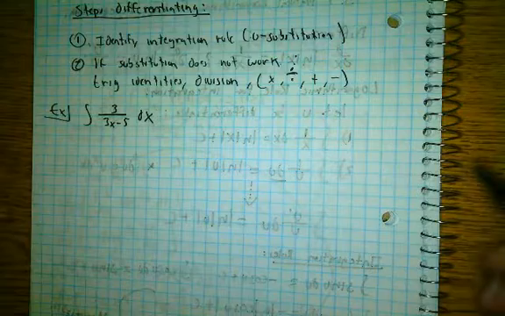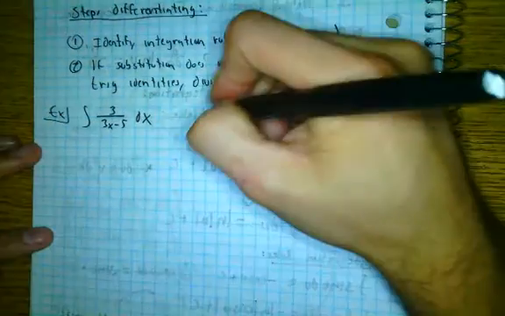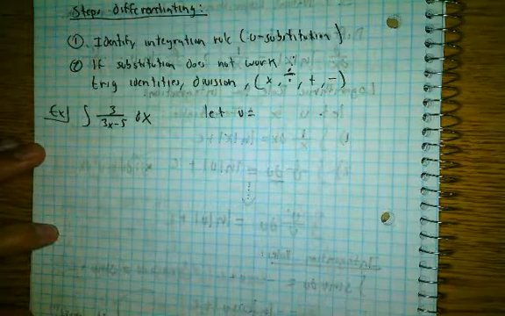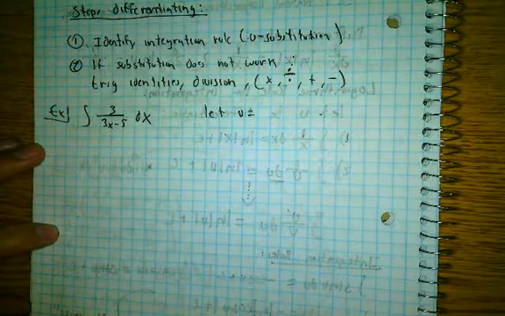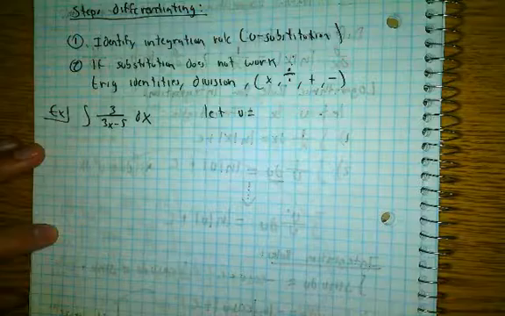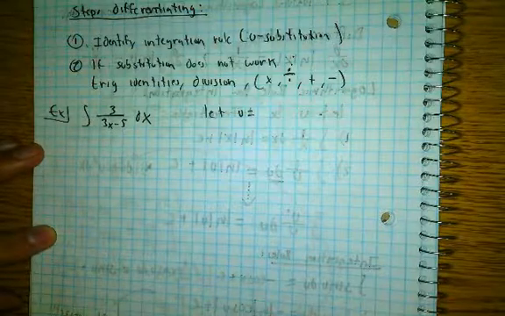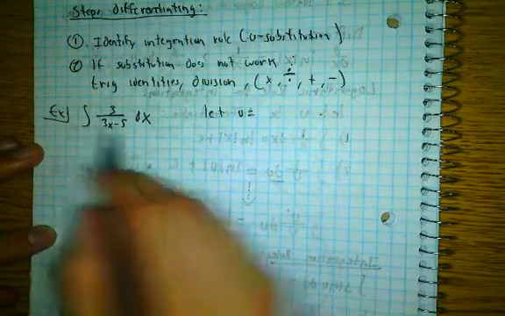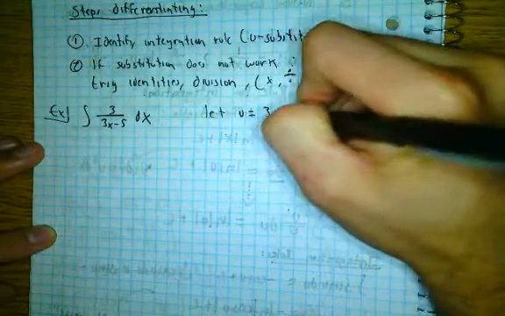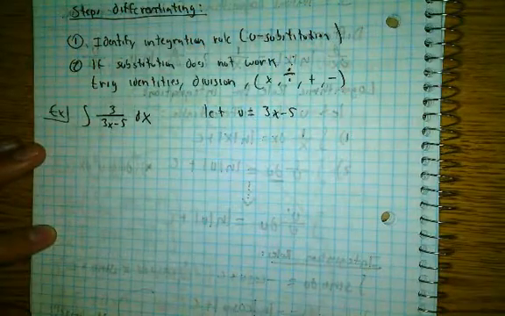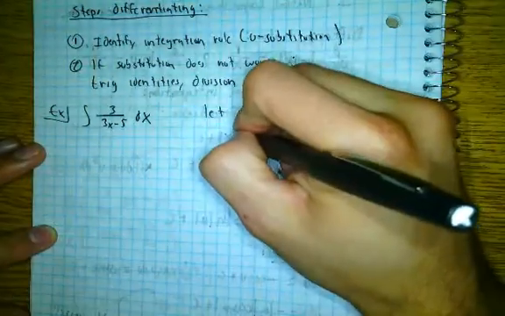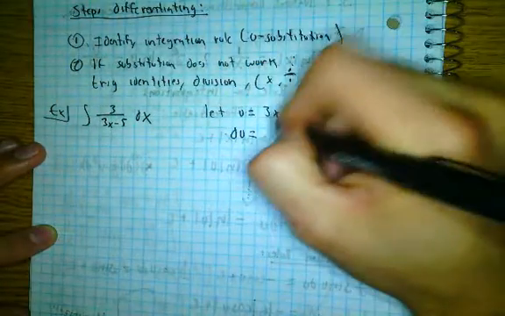You can let U be what in this case? What do you guys think? Well, remember how we're always taking the derivative of U? It would make more sense to let U be 3x minus 5. Agreed? Therefore, if you take the derivative of U in terms of x, du is equal to 3 dx. Agreed?